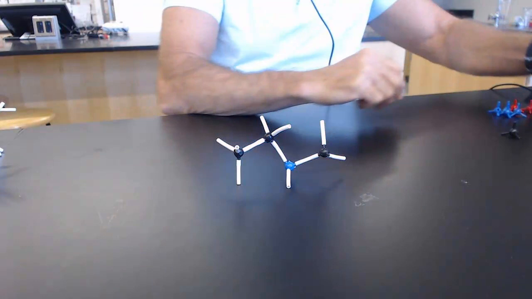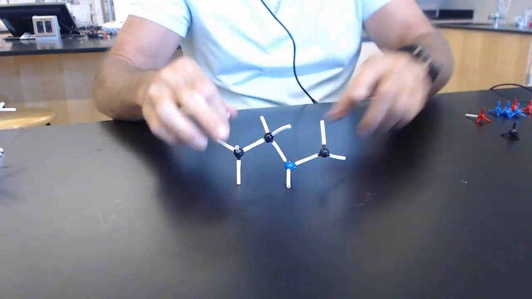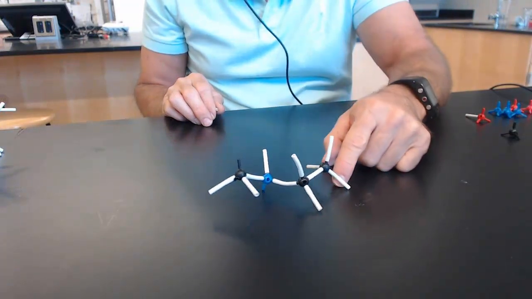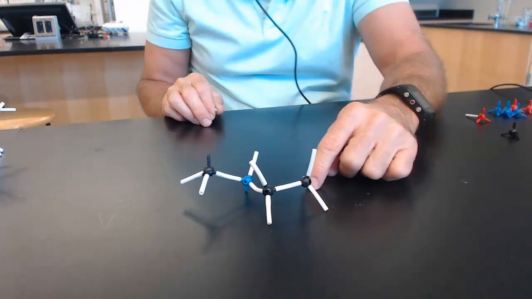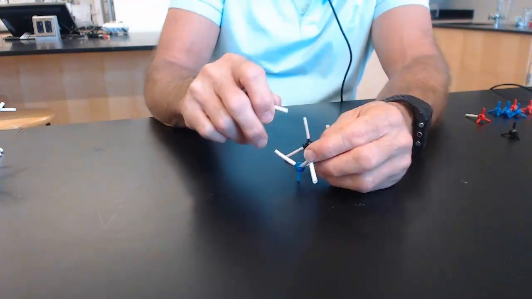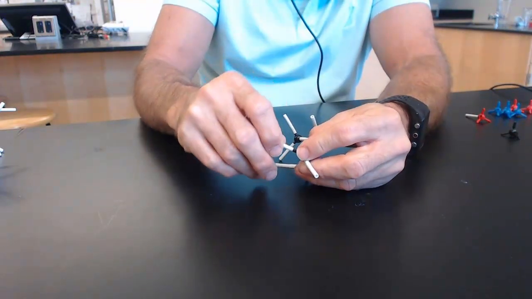Oh, it looks like I'm missing a bond here. Can you see the error in this? Take a good look at this, and I do see an error. I wonder if you can find it. This carbon right here is missing a hydrogen. So let's go ahead and attach it.